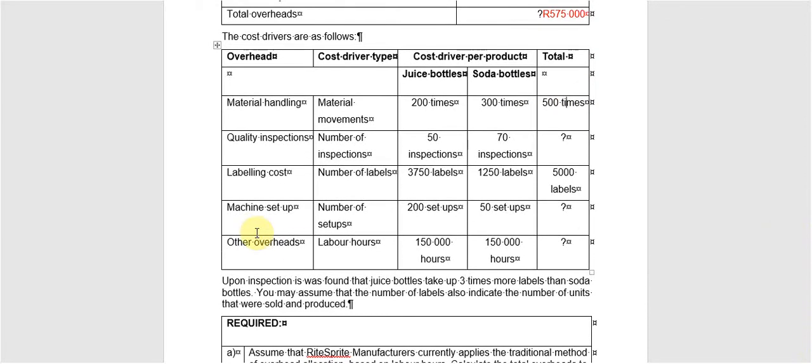Then the total quality inspections is driven by the number of inspections. There were 50 and 70 inspections, and the sum of those two give us a total of 120 inspections.